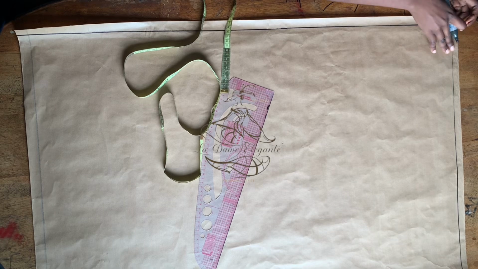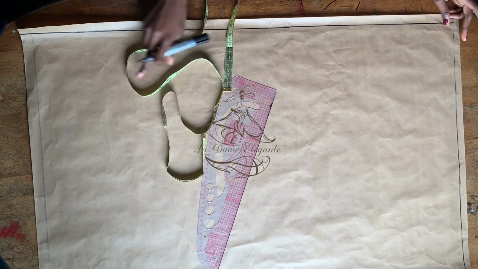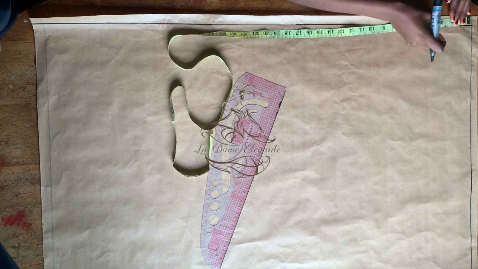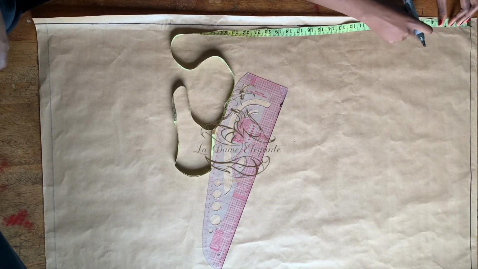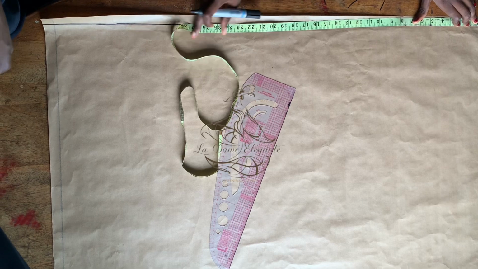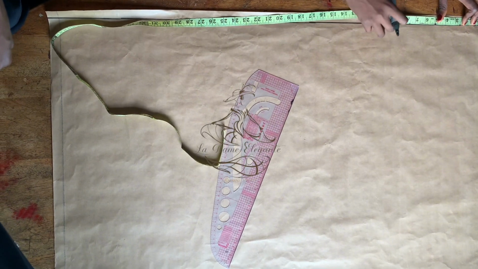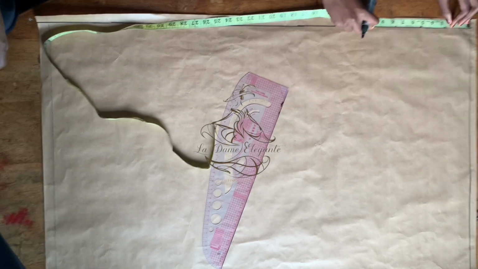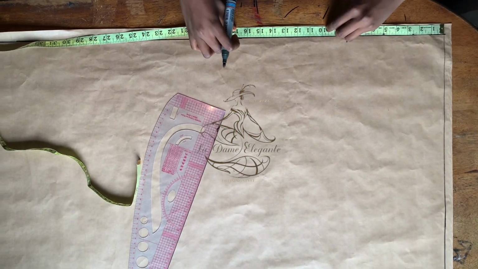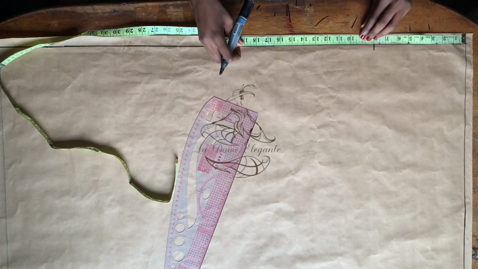So next we go and apply our horizontal measurements on our pattern. Our horizontal measurements are your waist to hip, your waist to knee, and your full length measurement. So my waist to hip measurement is 8 inches.